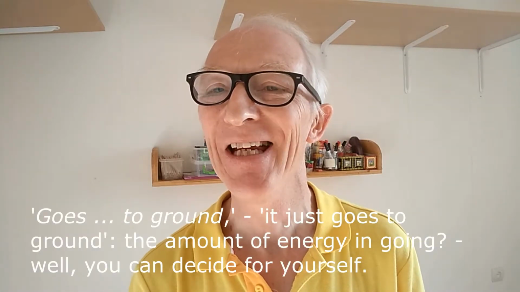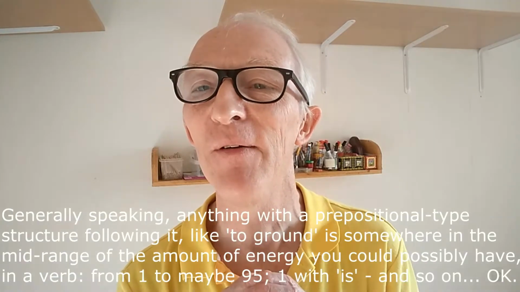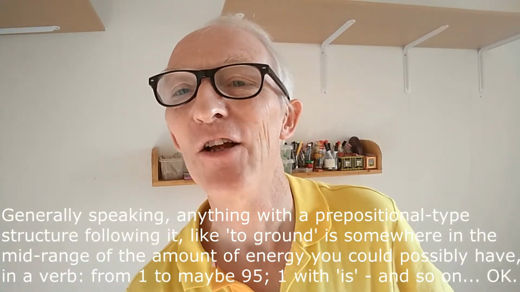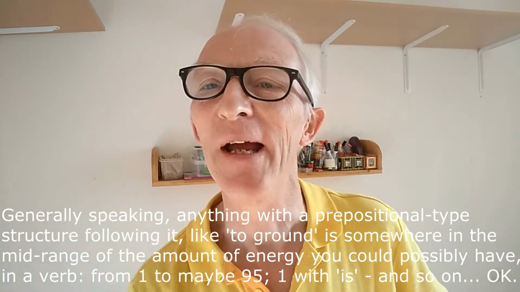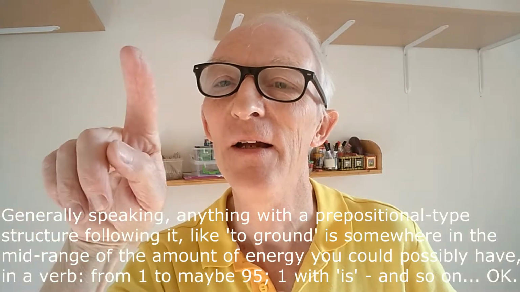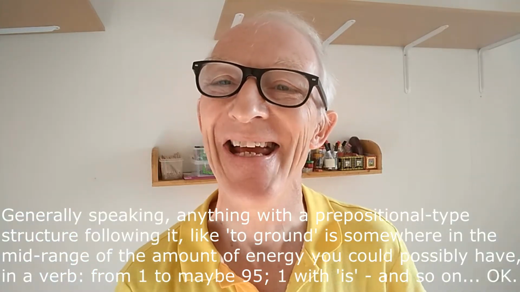And the amount of energy in going, well, you can decide for yourself. Generally speaking, anything with prepositional type structure following it, like to ground, is somewhere in the mid-range of the amount of energy you could possibly have in a verb, from 1 to maybe 95, 1 with is, and so on.